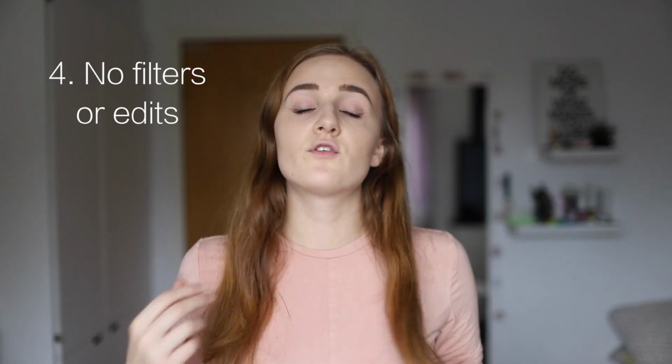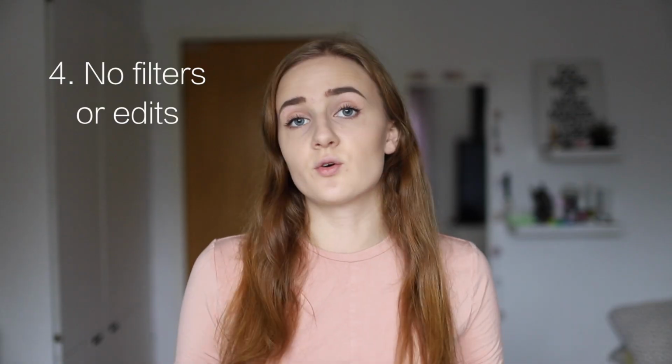The fourth point I have is if the clients are going to post the pictures online, they are not allowed to put on any filters. They are getting files in both color and black and white, so why would I need them to put on a filter when I have used so much time editing the photos?